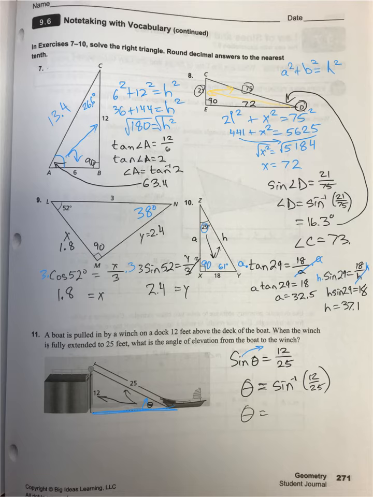And so the angle is now 28.7 degrees. That would be the angle of elevation. And you solved that problem.